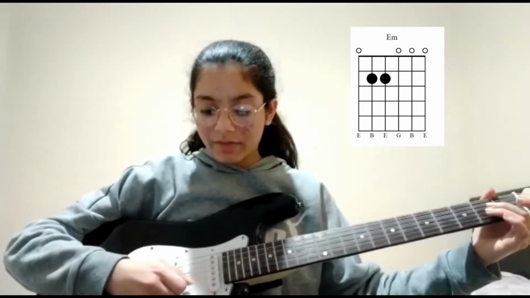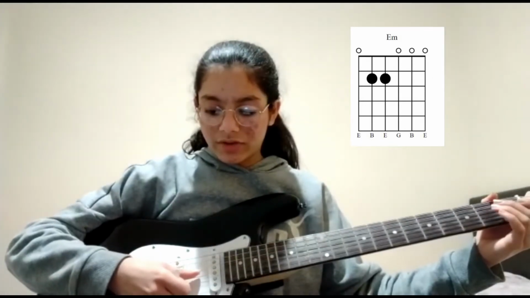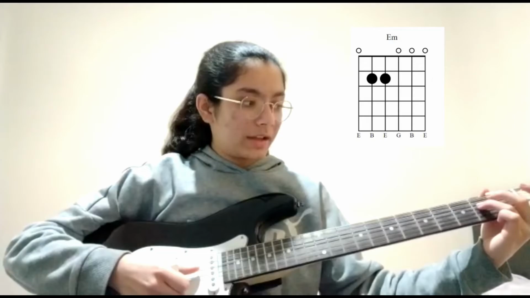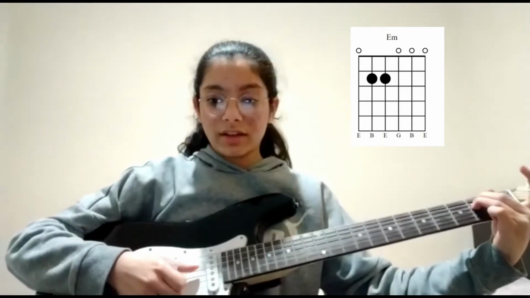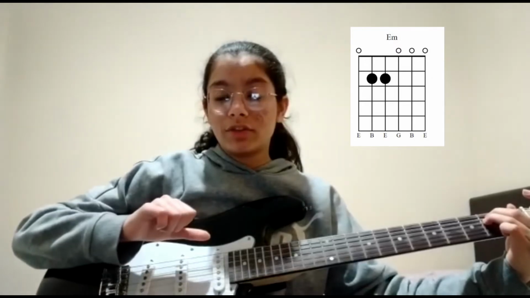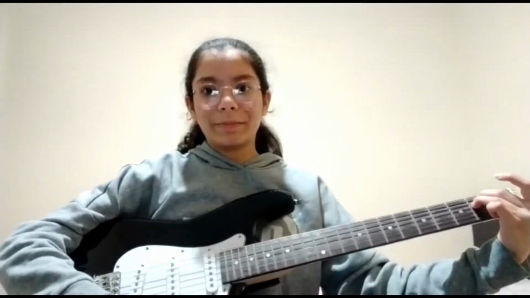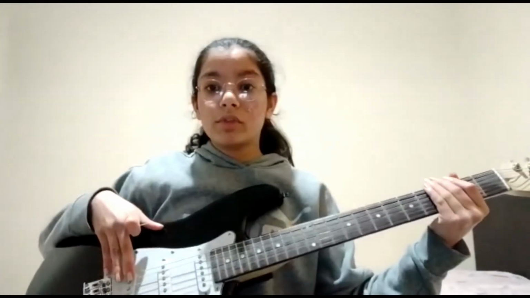And then an E minor chord is played like this. So we have a 0 on the E string, a 0 on the B string, a 0 on the G string, and then we have a 2 on the D string, a 2 on the A string, and then we have a 0 on the E string. This is the first chord I've introduced you to which plays all six strings. And we play this. And this is the E minor chord. So those were the 7 chords that are absolutely essential.